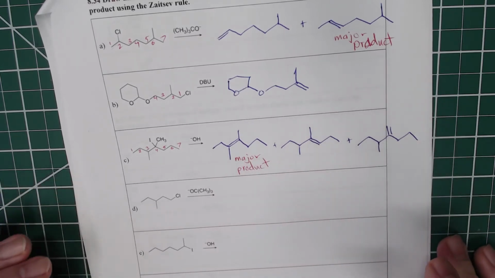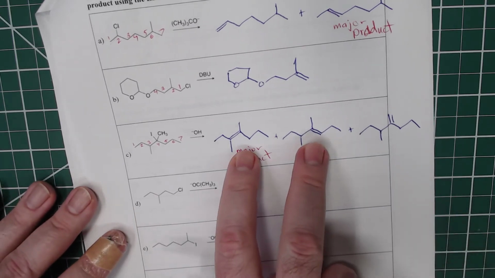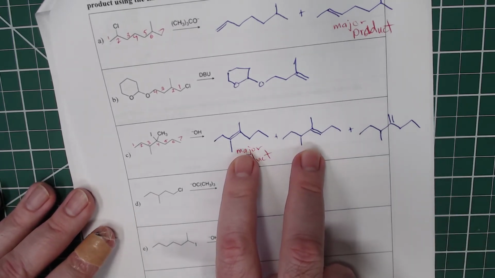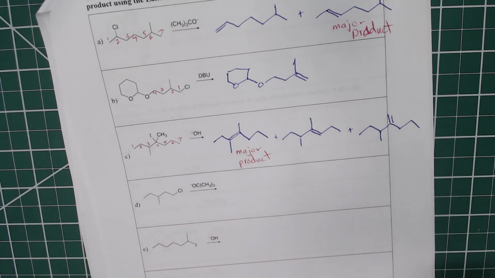All right. Again, we are ignoring stereoisomer effects. It turns out that these two also have cis-trans isomers that we are ignoring at this point.